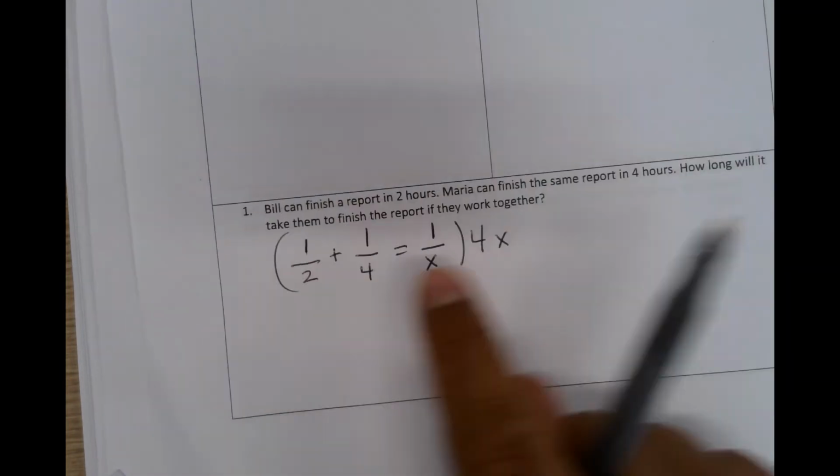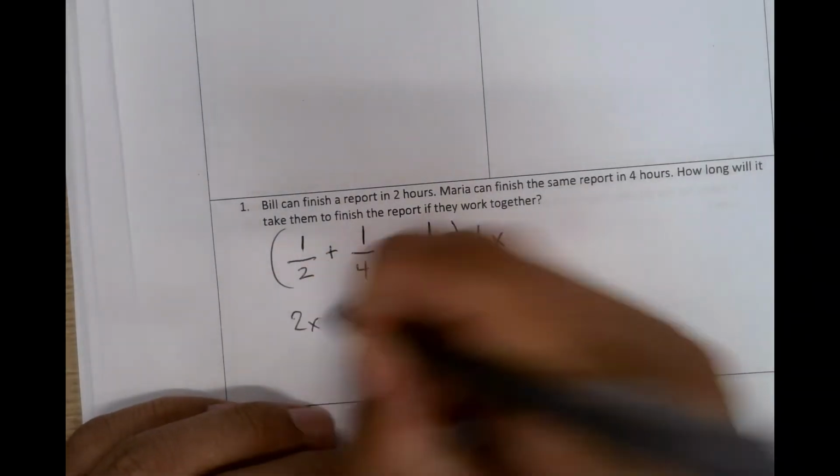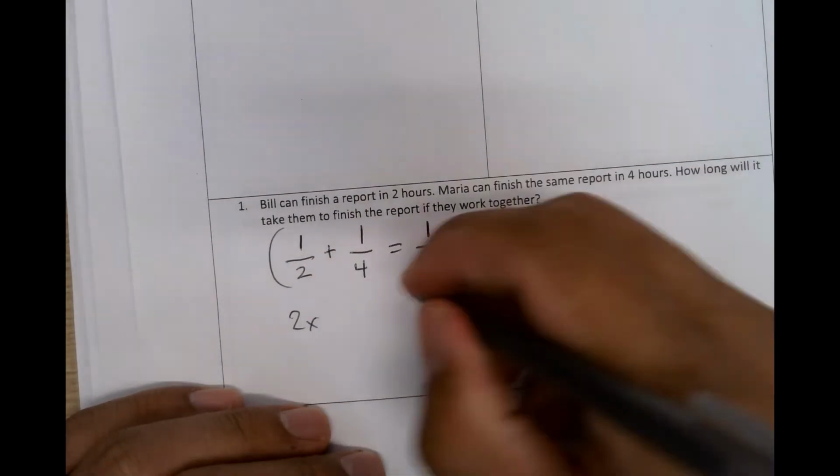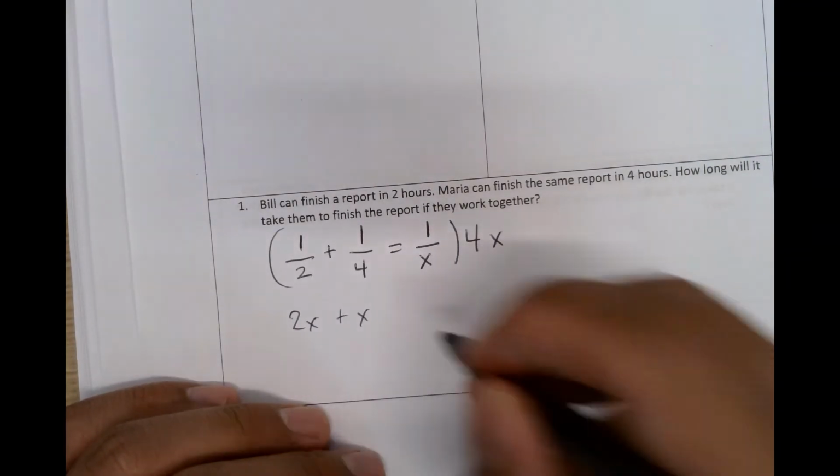So I'm multiplying the 1/2 by 4x, I'm going to multiply 1/4 by 4x, and I'm going to multiply 1 divided by x by 4x. Okay, I'm going to distribute to every single term. So 1/2 of 4x is 2x, 1/4 of 4x is equal to x, and then 4x divided by x is equal to 4.